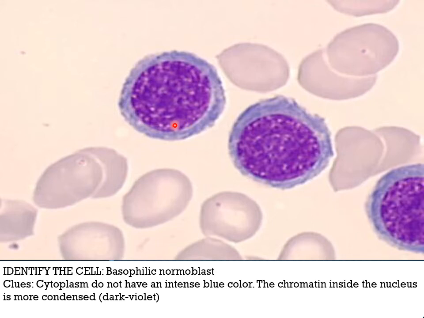Kung mapapansin nyo, no, maraming dark and white spots or non-staining spots inside the nucleus as compared to your pronormoblast, walang ganitong appearance. Okay, so may dalawa tayong differences, no? Itsura ng nucleus, okay, mas spotty yung itsura ng basophilic normoblast and mas lighter in color yung kanilang cytoplasm.